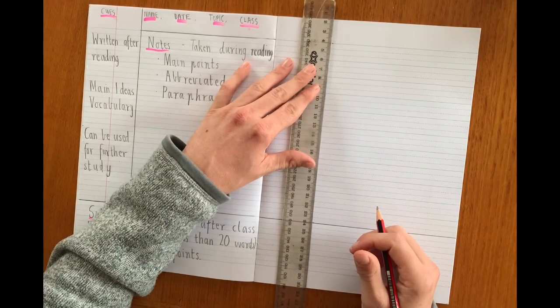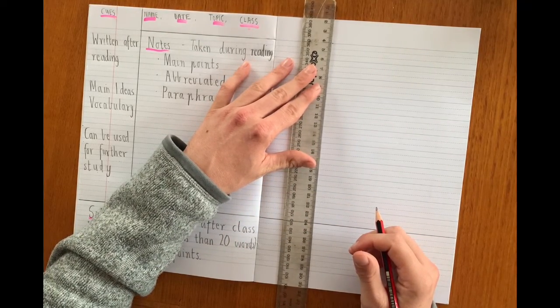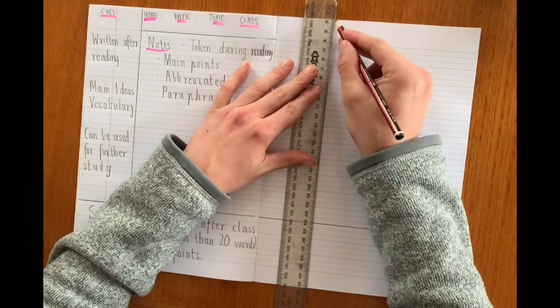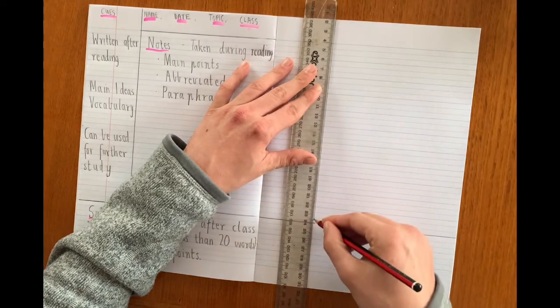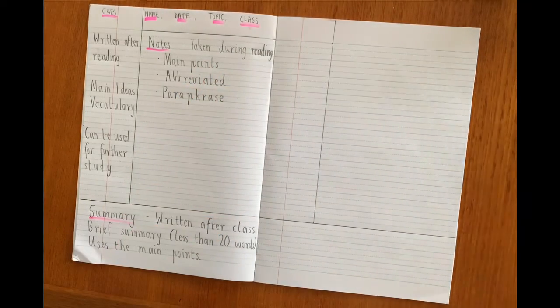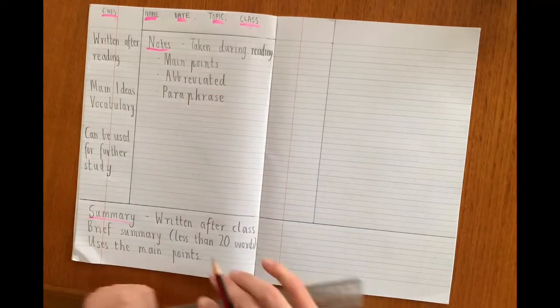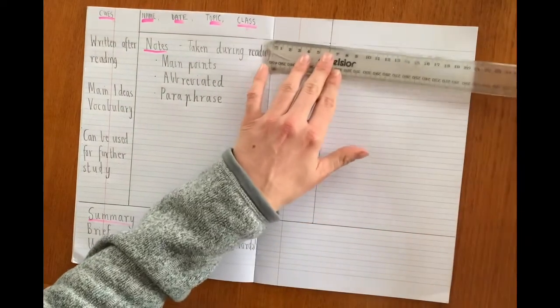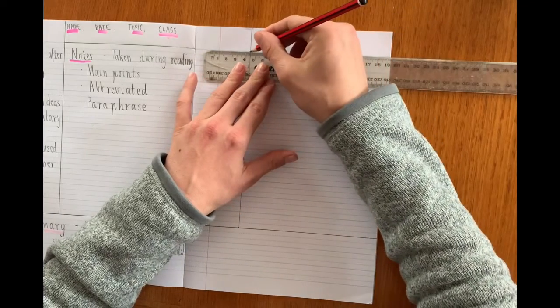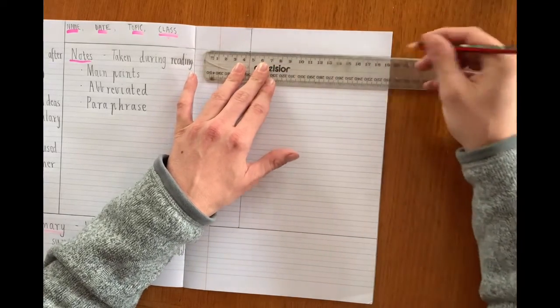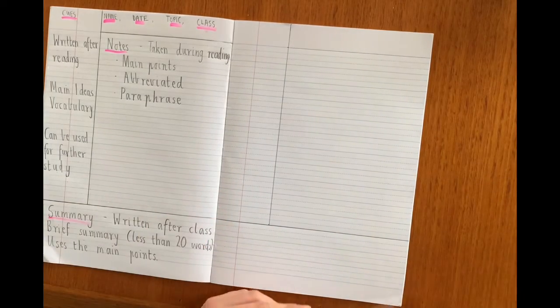And then I rule my line right through those 2 dots. Whoops, pencil broke. So now I've got my cues section. And then to create the name, date, topic, and class, I just rule a line along here. Better be careful with this pencil. Like so. And that's my Cornell Notes.